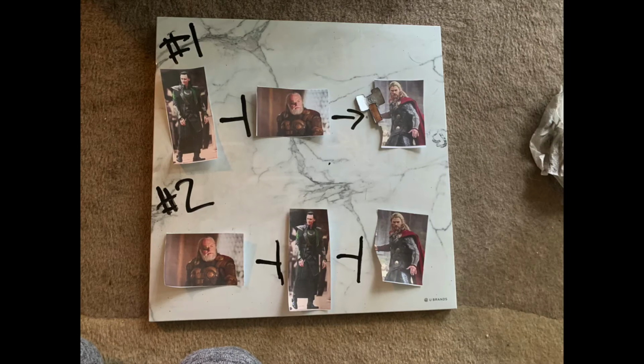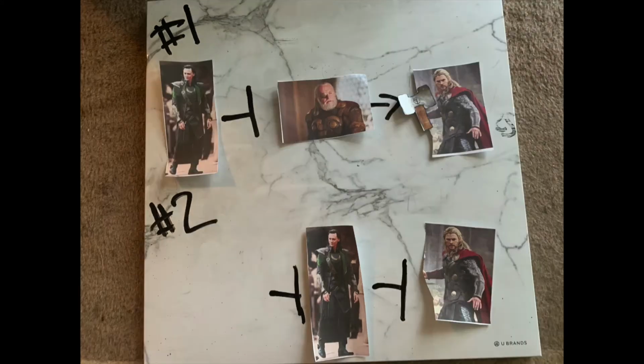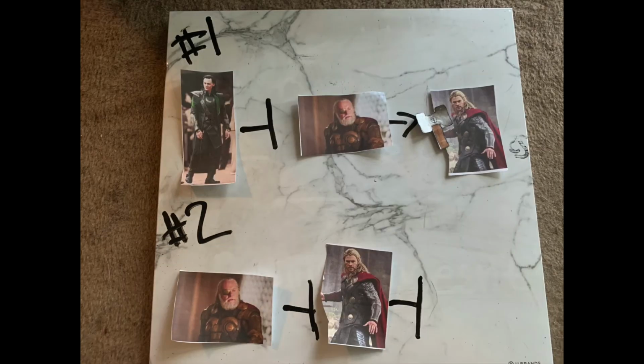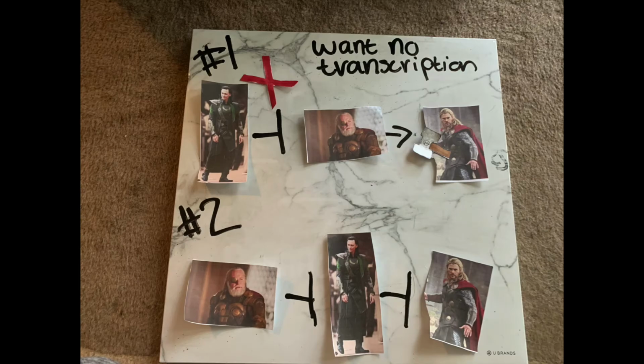We need to look at the network and remove proteins to see what will happen to the network if those proteins were removed. Let's look at our first network. If we took out Loki, Thor will be activated because Odin will activate him. In the second network, if we took out Odin and Loki, Thor will not activate. Since we want to inhibit Thor normally, the correct network is Odin represses Loki, who represses Thor.